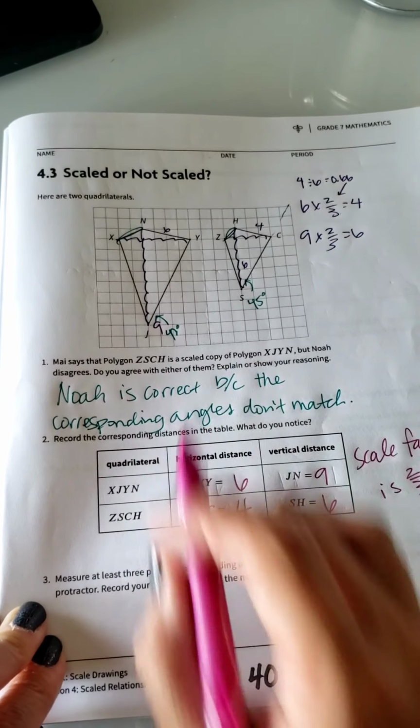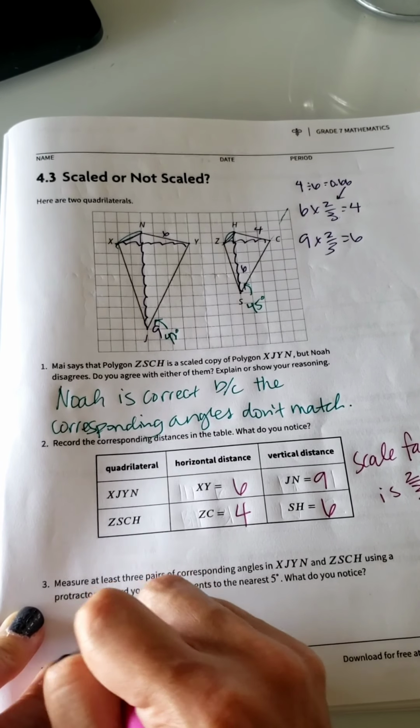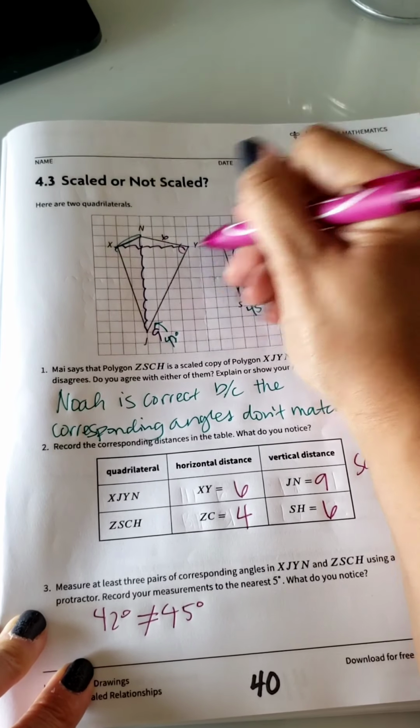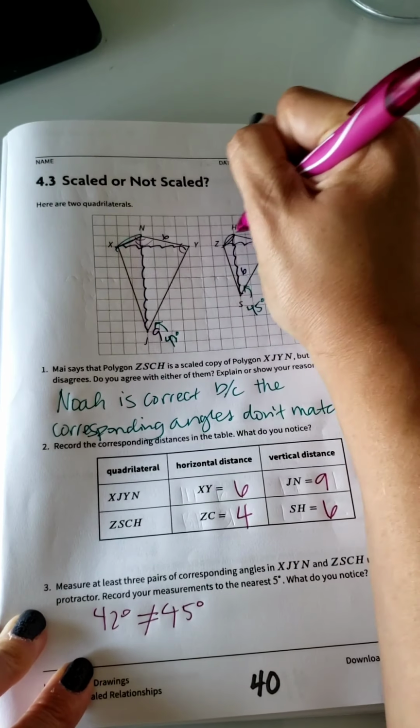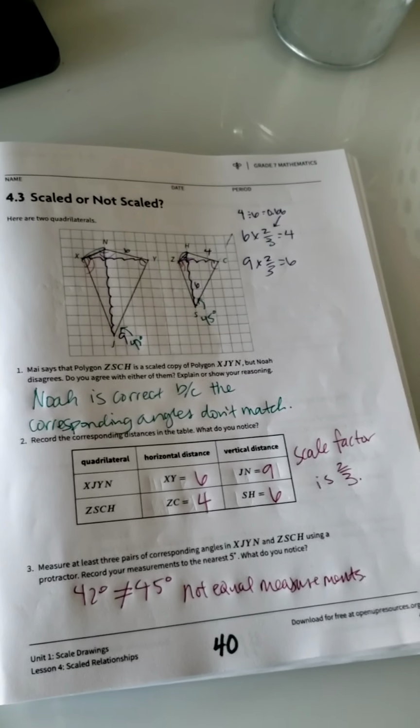Well, I measured these 2 and they don't match. 42 degrees does not equal 45 degrees. You could measure these 2 corresponding, these ones, and these ones, and they also would not match. So, not equal. They're not equal measurements. Okay, that's page 40.